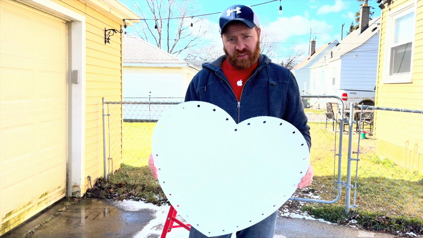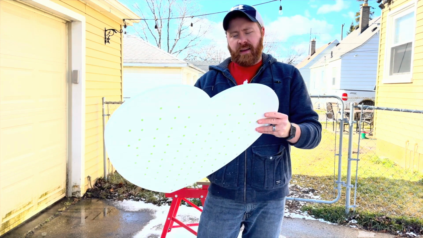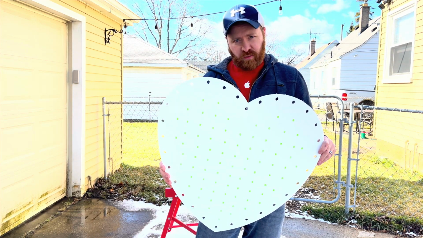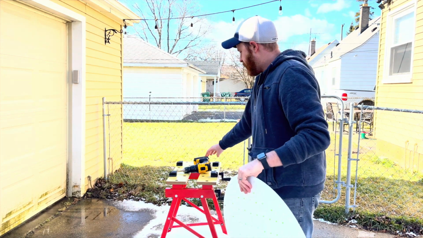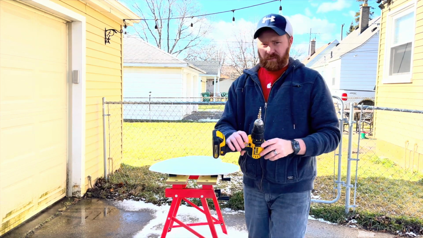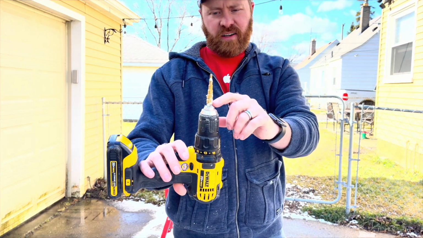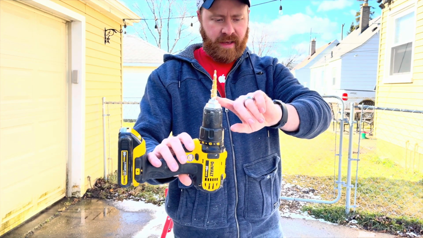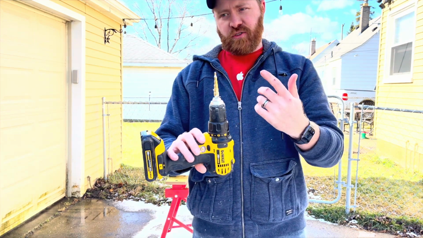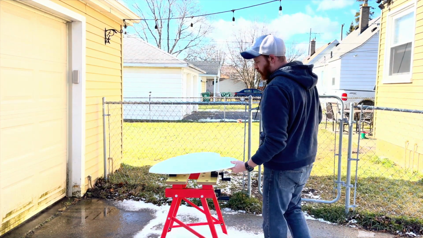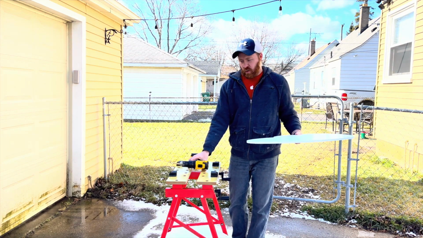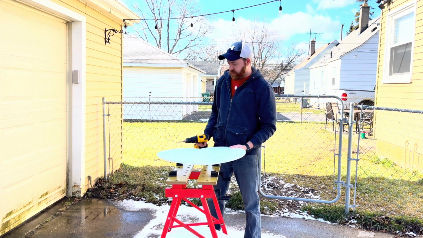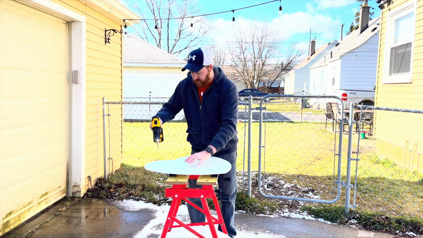Alright, so now that that's done, you have your prop and you have all of the holes marked, ready to be drilled. You can use a standard little step bit like so, and this will allow you to drill out the prop. I do recommend having some type of table or backing, and then once you are ready, you can just start drilling the holes.